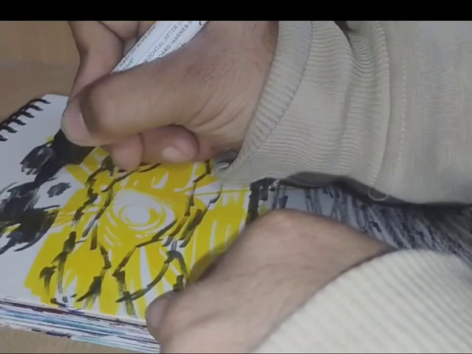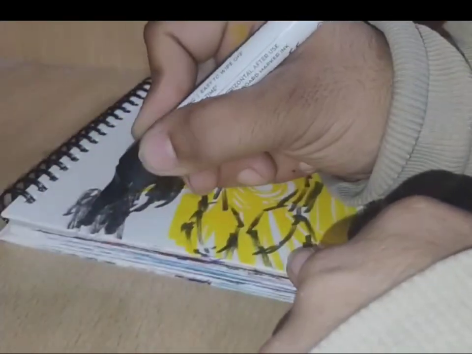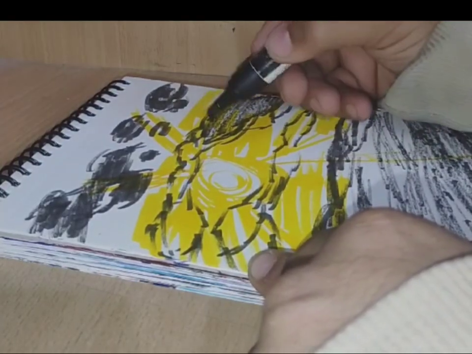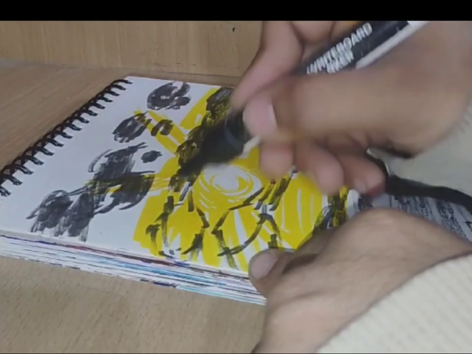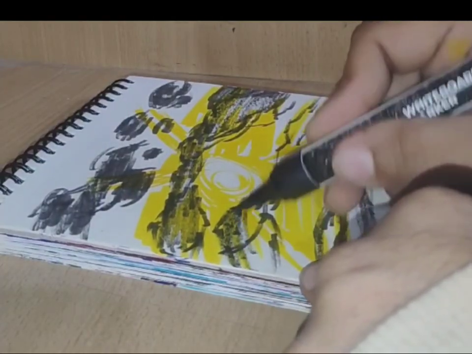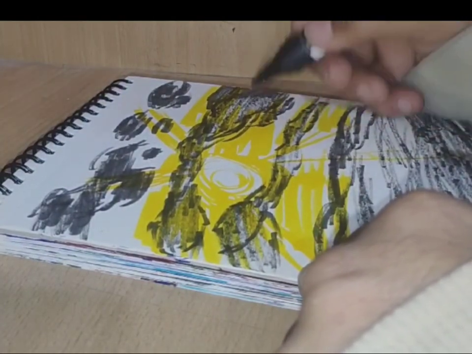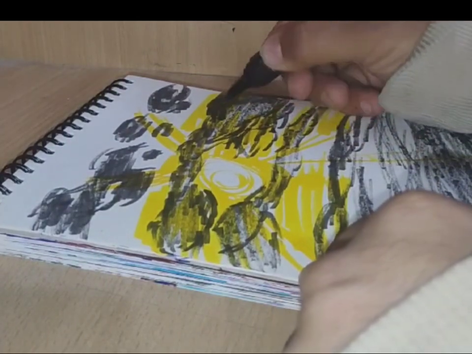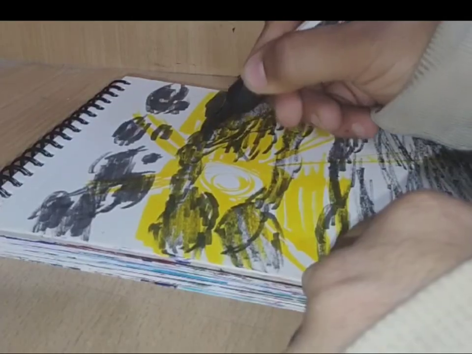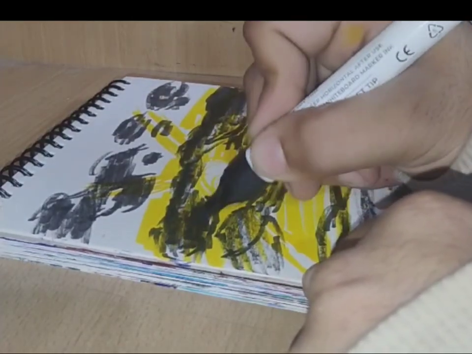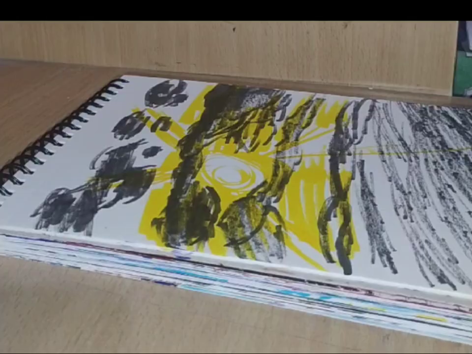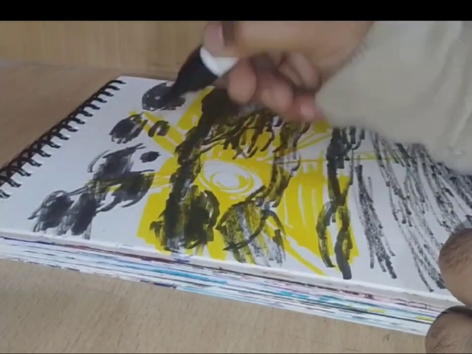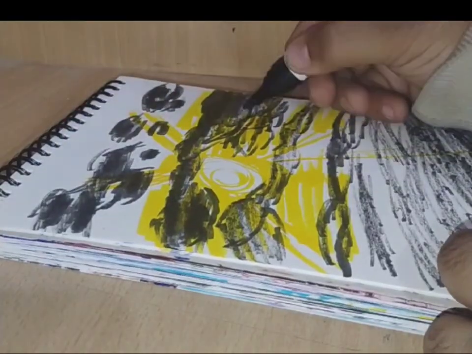Then I added some force on the marker to draw the shadows cast by the clouds on the clouds themselves. I did the same for the lower set of clouds directly in front of the sun, both at the top and at the bottom, by the same technique which I used on the snow, using a marker very gently, then using the very same marker by applying a bit more pressure in order to cast the shadows. I did that same technique again on the third set of clouds.